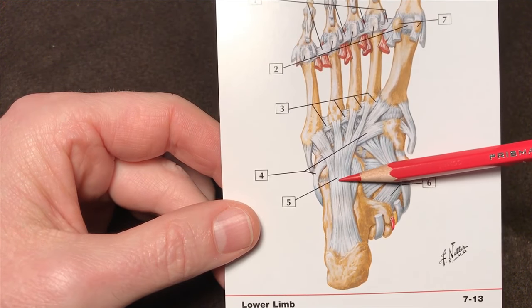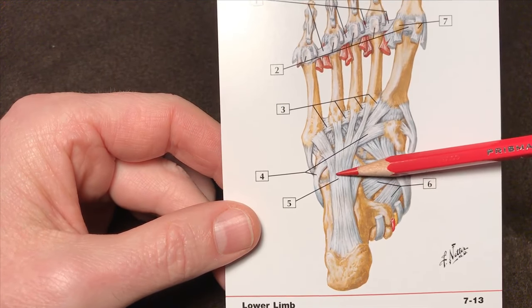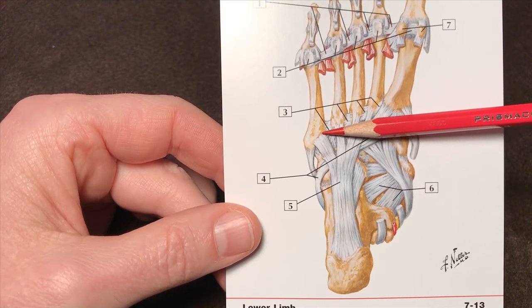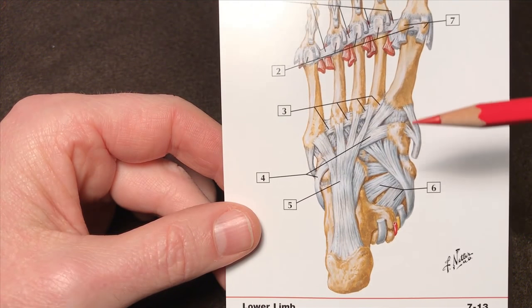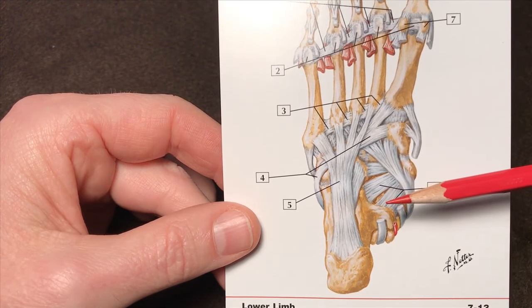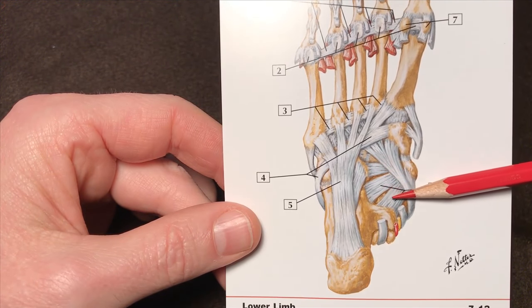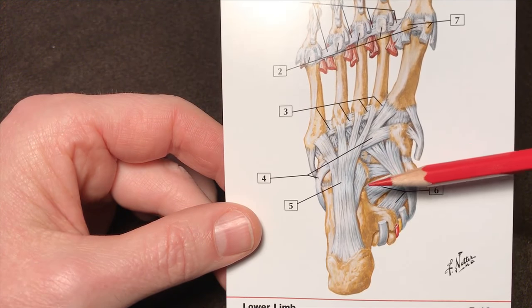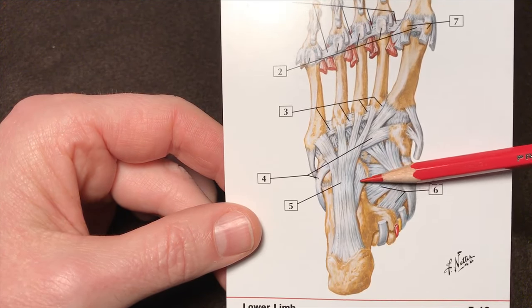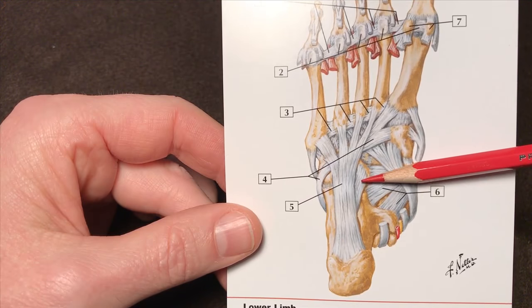We're going to point out where the long plantar ligament runs. You can see that it arises from the calcaneus and attaches ultimately to the bases of these metatarsals right here. Another thing we're going to talk about is the calcaneo-navicular ligament, which is right here, which runs obviously from the calcaneus to the navicular. And we're going to talk about this ligament right here. This is the short plantar ligament. It also runs from the calcaneus to the cuboid.